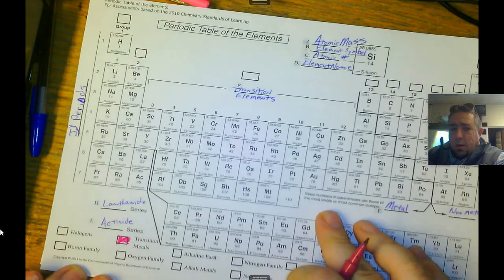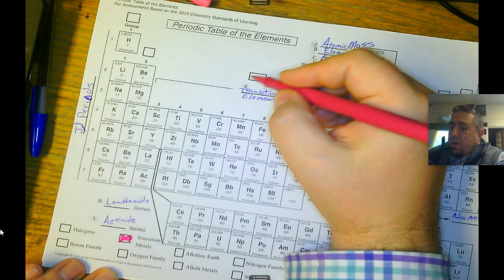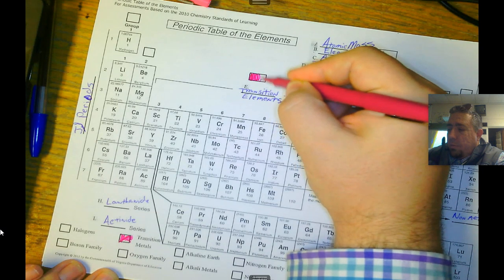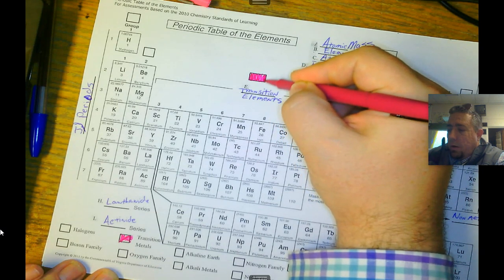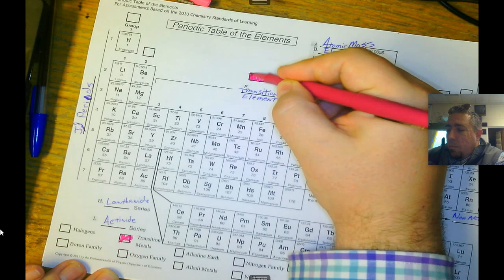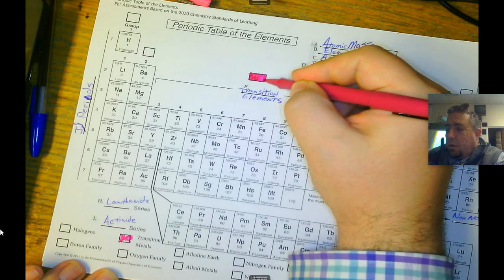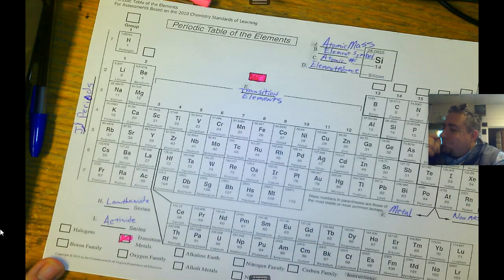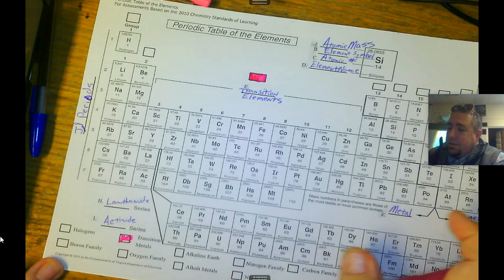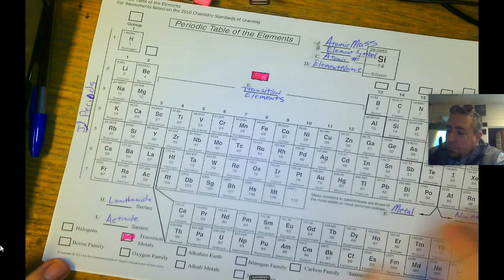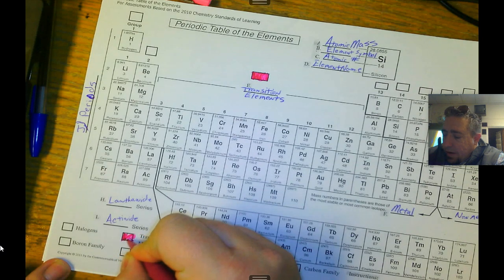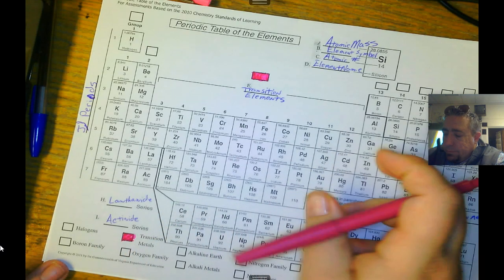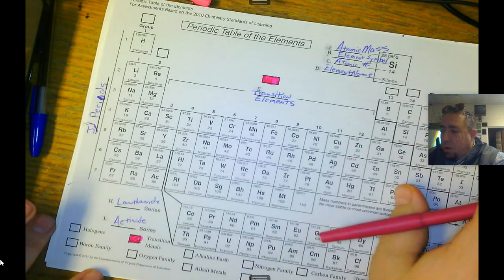And then this box right here would also be that color. So that's what you're doing there. You all can pick whatever color you want, just as long as they match and it designates the correct ones. So in this case, we picked the transition metals to be this color. All right, and we'll just go in order.